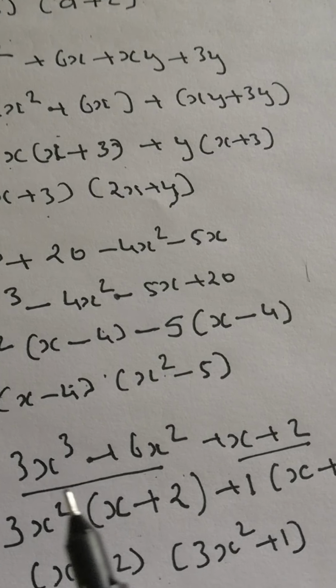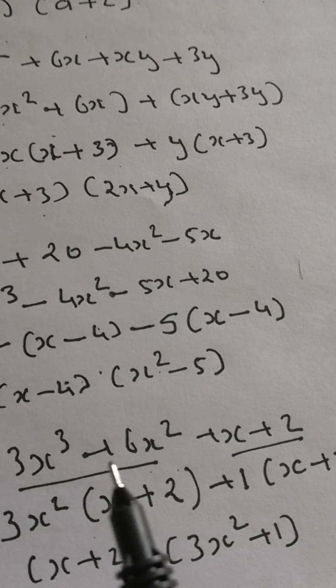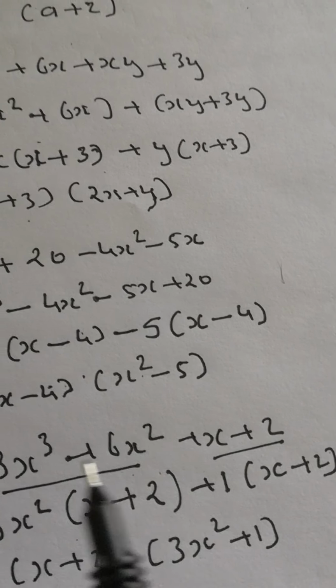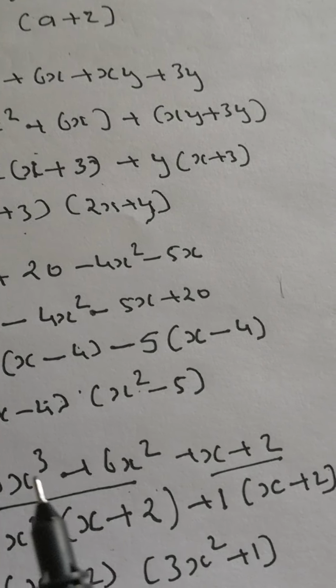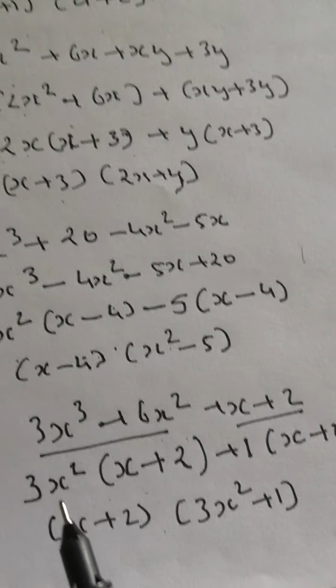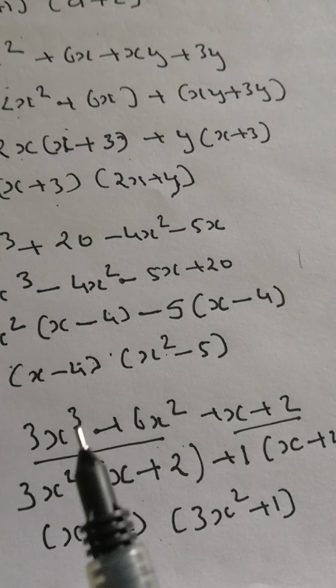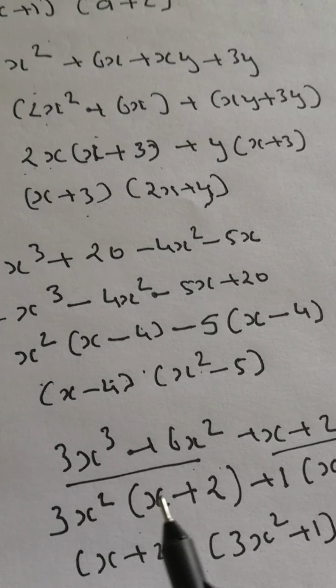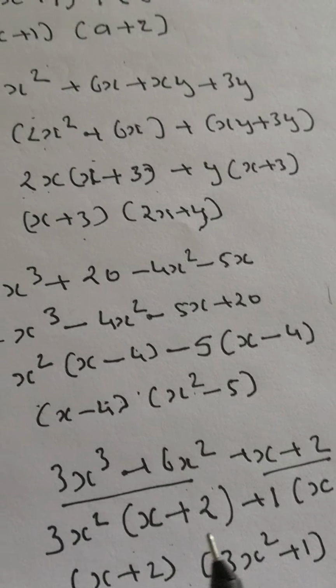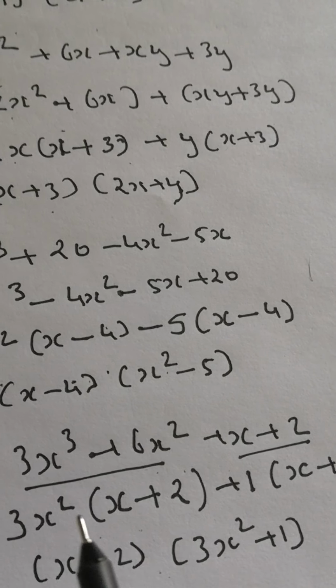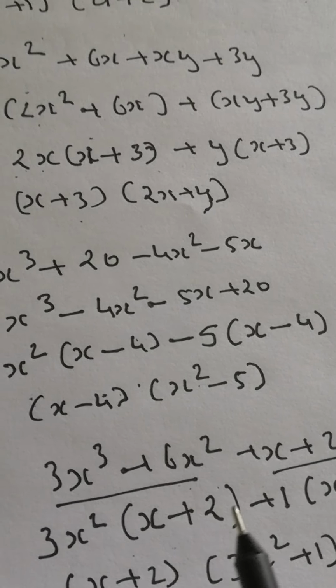Let us take another example, that is 3x cube plus 6x square plus x plus 2. In these terms, the HCF of 3 and 6 is 3, and x cube and x square have x square in common. So I have taken 3x square as common. From x cube, x square has gone as common, so x is left. 3 2s are 6. X square has gone as common, so the bracket becomes x plus 2.